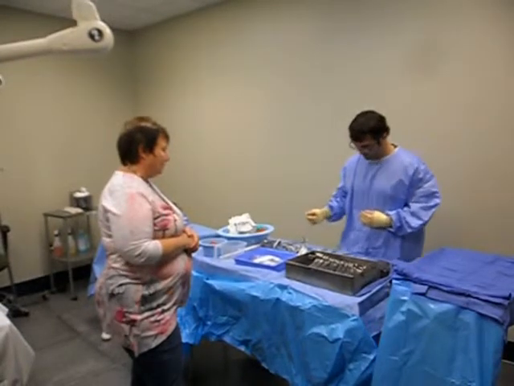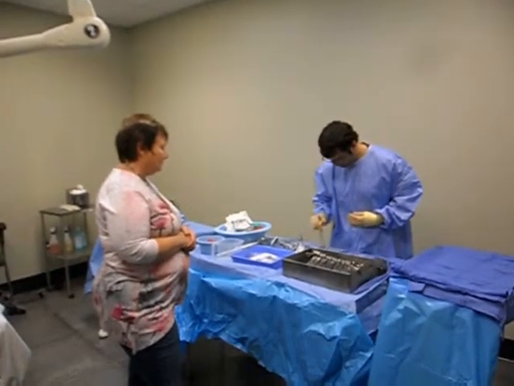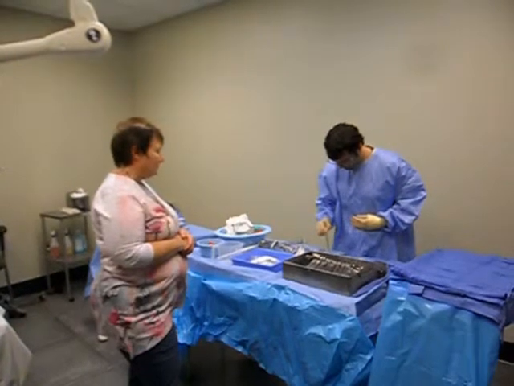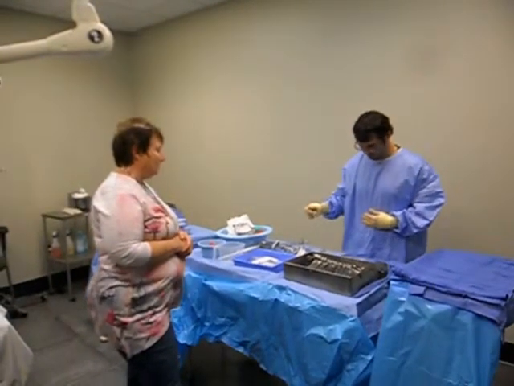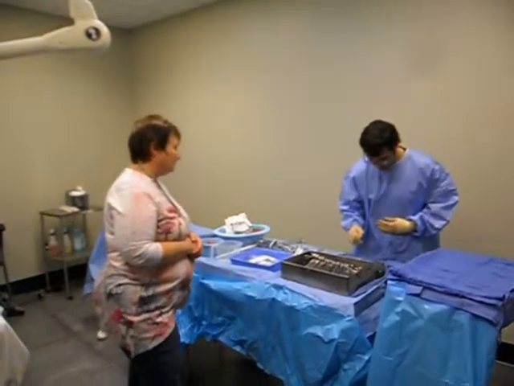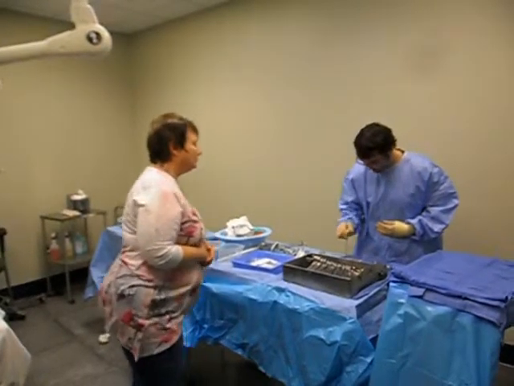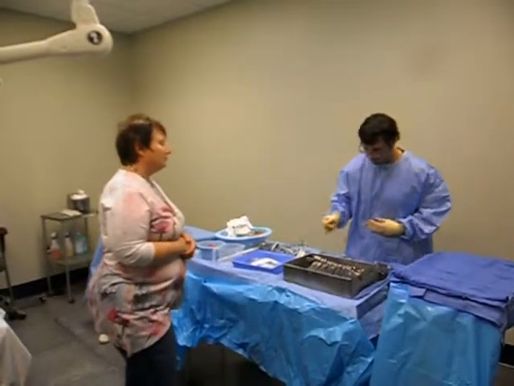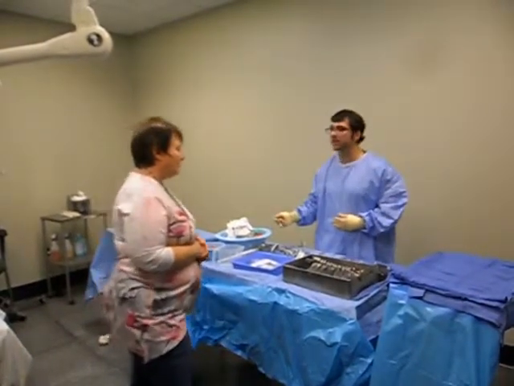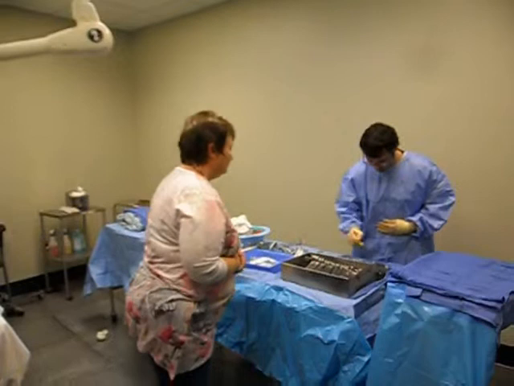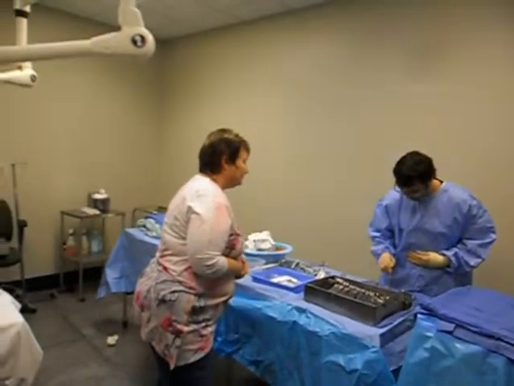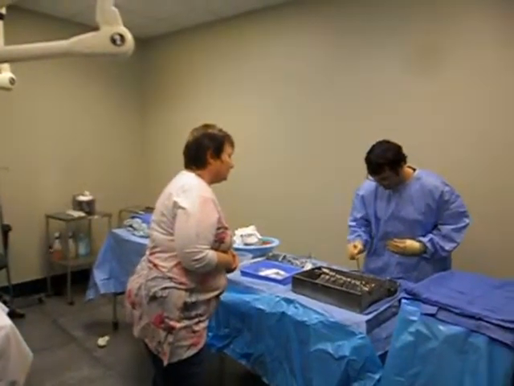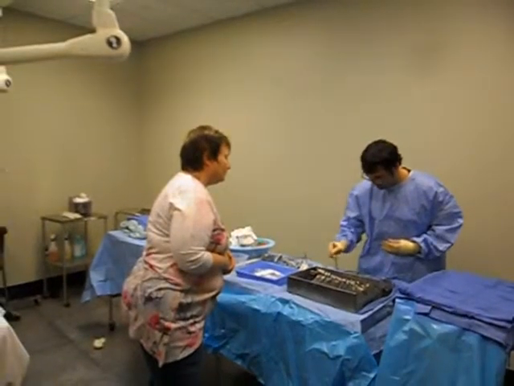Open tissue forceps, 1, 2, 3, 4, 5, 6, 7. Retractors, 1, 2, 3, 4, 5, 6, 7, 8, 9, 10, 11, 12, 13. I might have to have 14. Do you do that again? Go for it. This one? Yeah, 1, 2, 3, 4, 5, 6, 7, 8, 9, 10, 11, 12, 13.